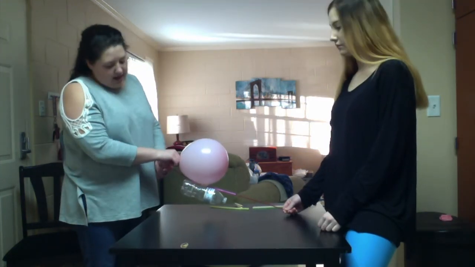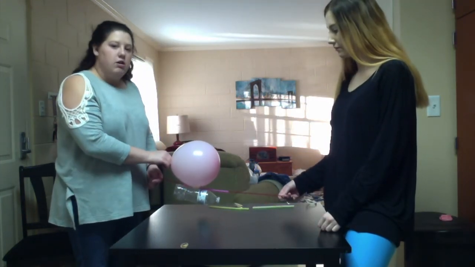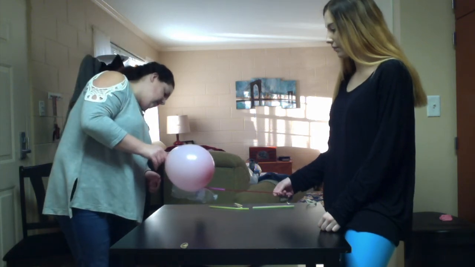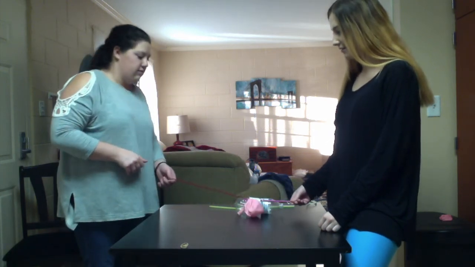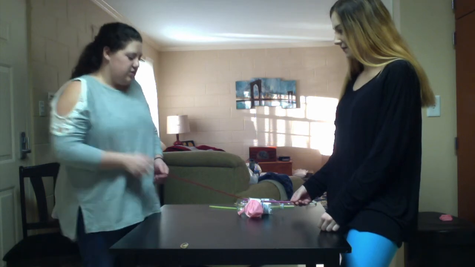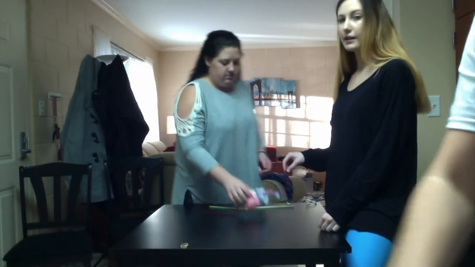Alright, so this time we added a second rubber band to hopefully hold the balloon in place. Okay, it moved. Good. It went from one end of the string to the other. You could also get a longer piece of string.